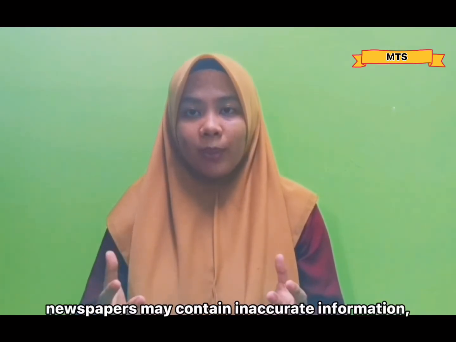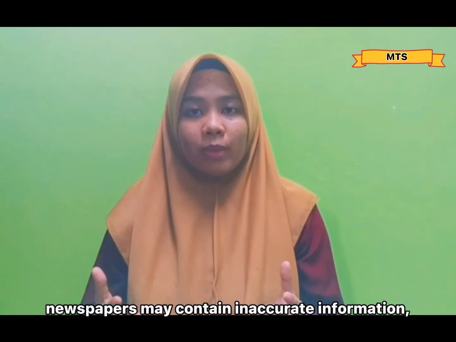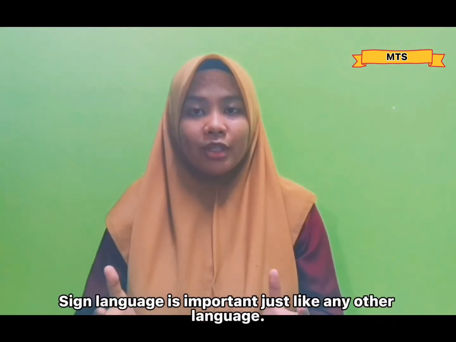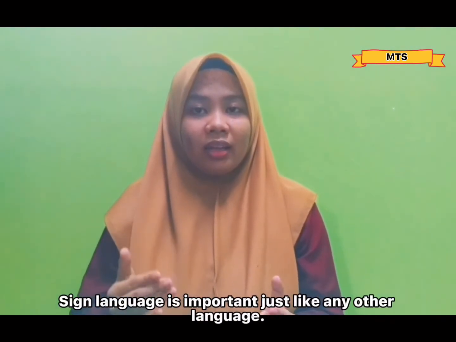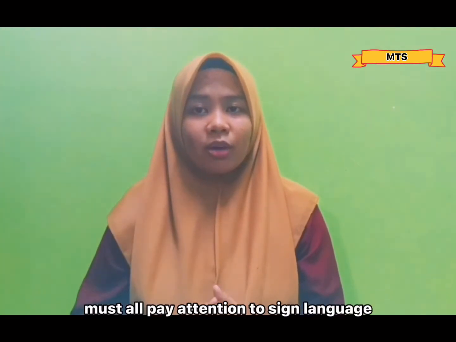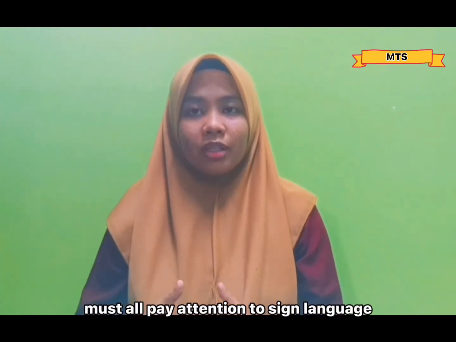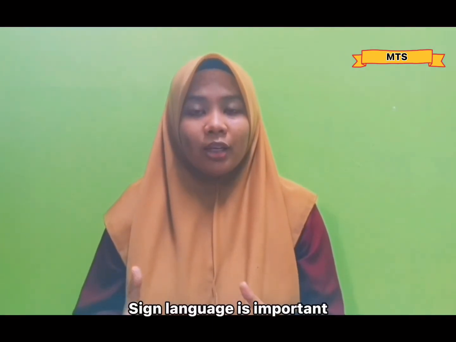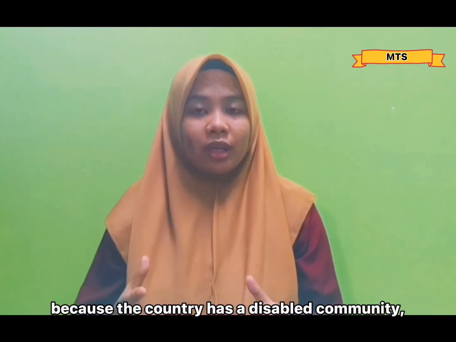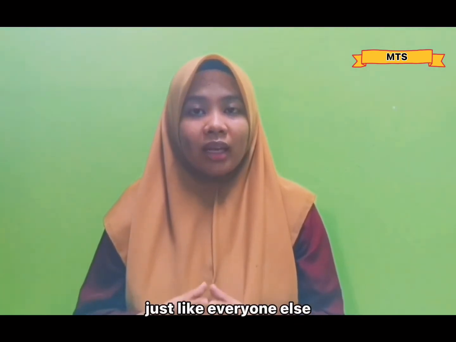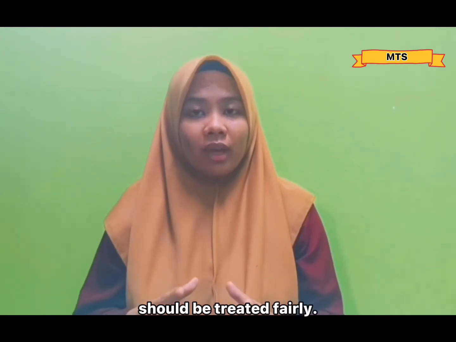Because independent newspapers may contain inaccurate information, it is best to use mainstream newspapers as primary sources. Sign language is important, just like any other language. Governments, schools, parents and communities must all pay attention to sign language so that it doesn't become hidden or lost over time. Sign language is important because the country has a disabled community, and everyone in the community, just like everyone else, should be treated fairly.